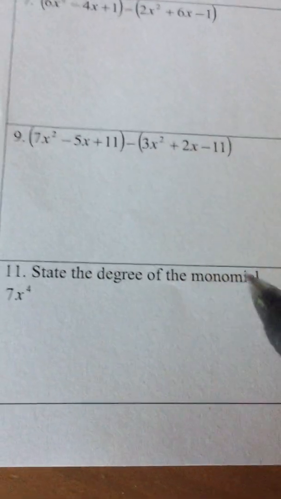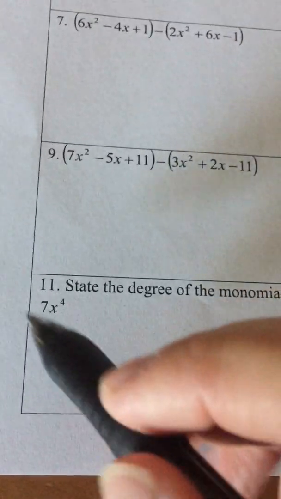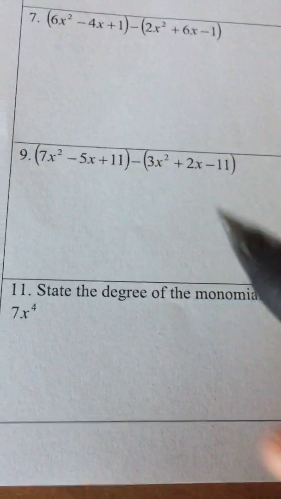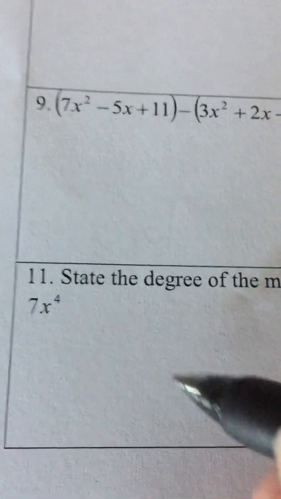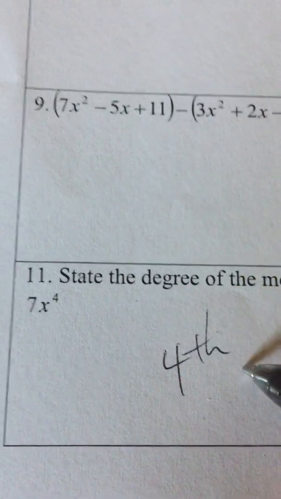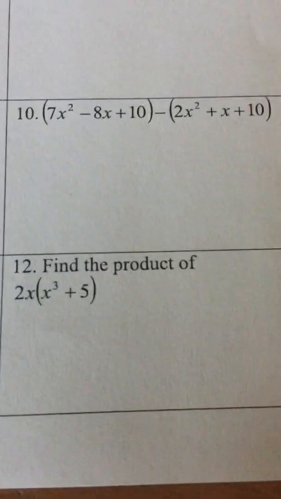The very last problem down here is state the degree of this monomial. That's only a single term, hence it's a monomial. Mono means 1. What is the exponent on the variable? It is a 4, so this is a 4th degree. That's the degree.